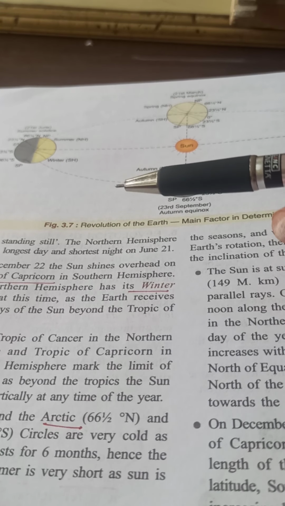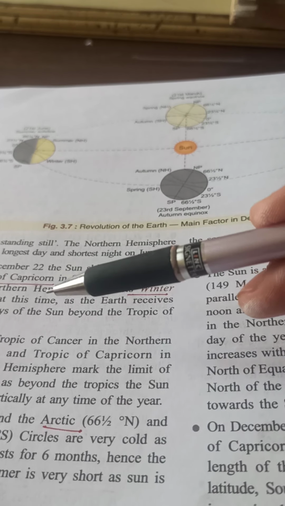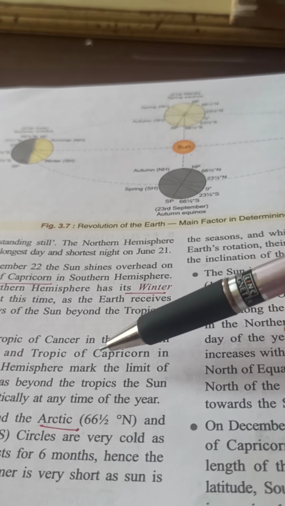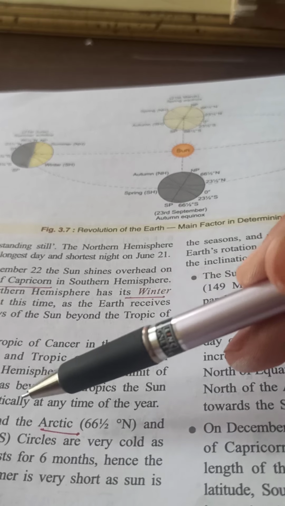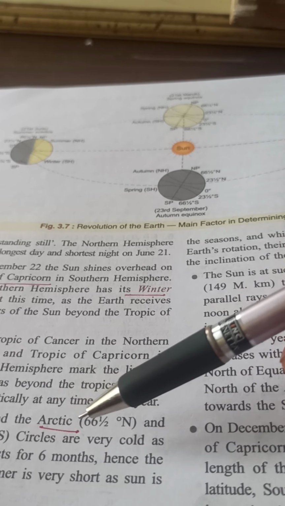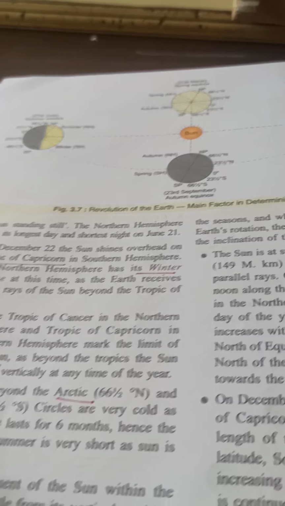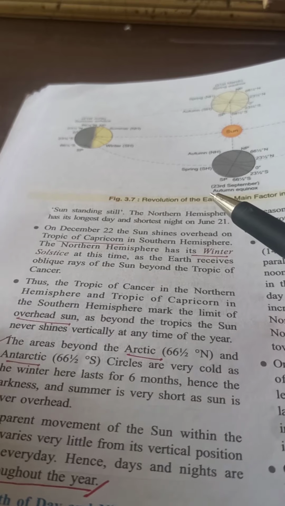The earth receives oblique rays of the sun beyond the Tropic of Cancer. Thus, the Tropic of Cancer in the northern hemisphere and the Tropic of Capricorn in the southern hemisphere mark the limit of the overhead sun. Clear? The areas beyond the Arctic and Antarctic circles are very cool, as the winter here lasts for 6 months with darkness, and summer is very short and the sun is never overhead.